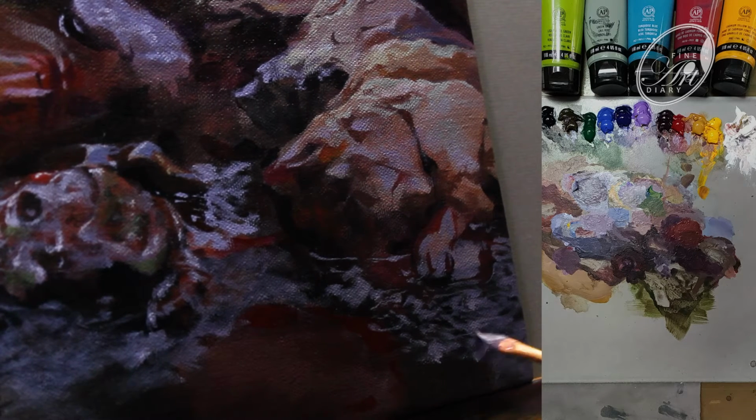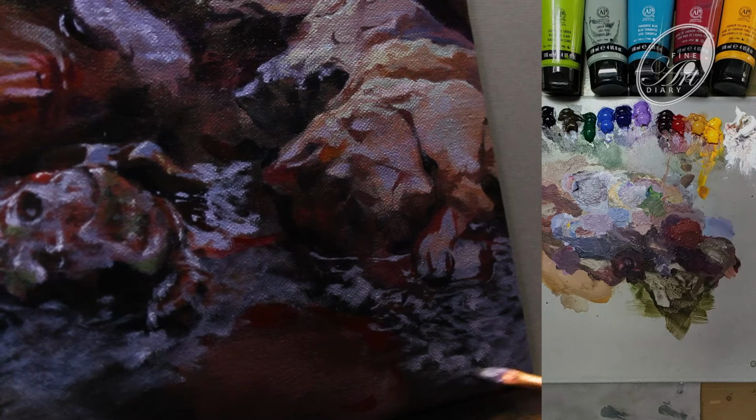These are some random brush strokes. I am just following the direction of the water flow. This is the mid-tone I am painting, and on the top of it the highlight is going to come.